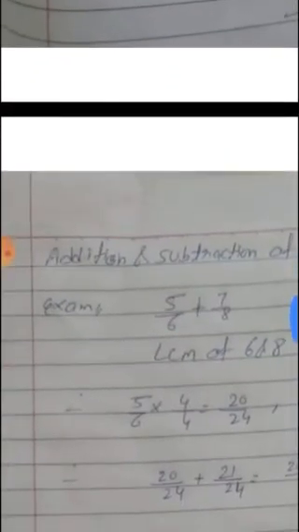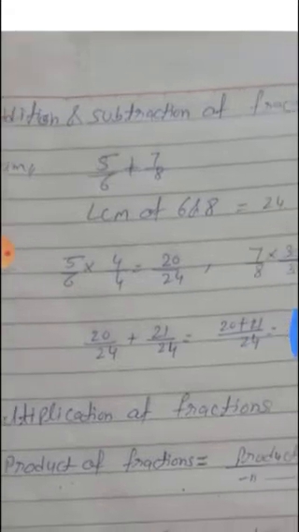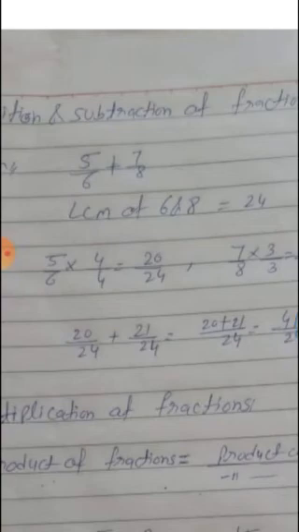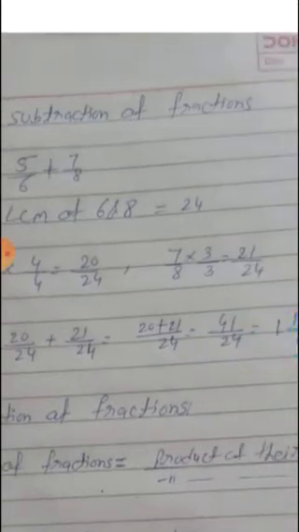Now next topic is addition and subtraction of fractions. Here also, if two fractions are given, 5 by 6 plus 7 by 8, you add, or similarly you subtract, and you simplify in this step. So the method is the same. First you find the LCM of the denominators. Here the LCM of 6 and 8 is 24. Then you change to like fractions. 5 by 6 you change to like fraction, 20 by 24, and 7 by 8, 21 by 24.